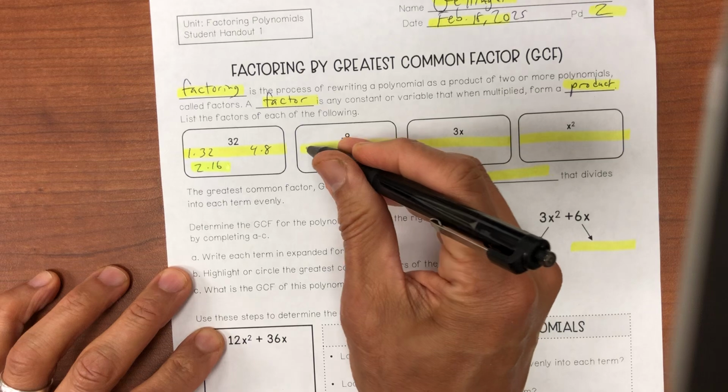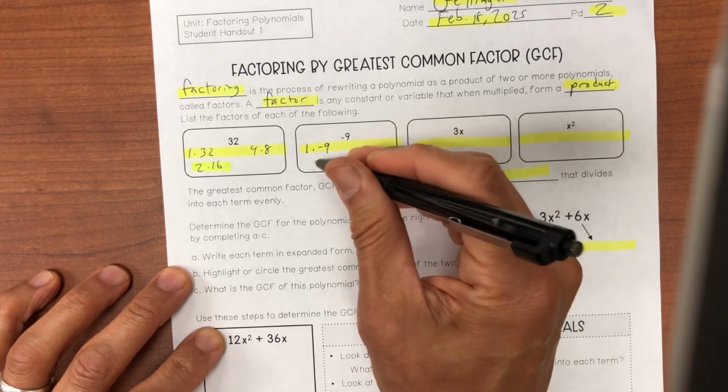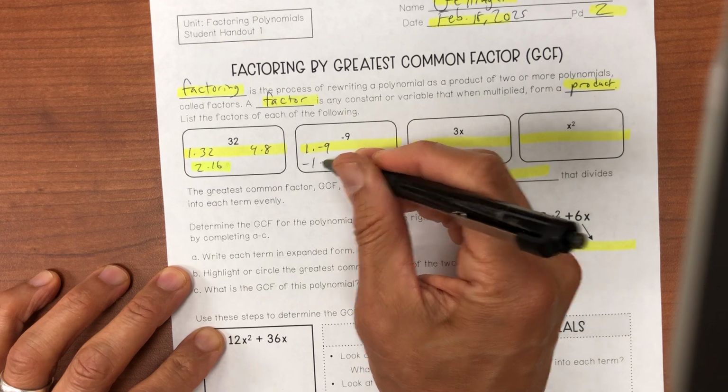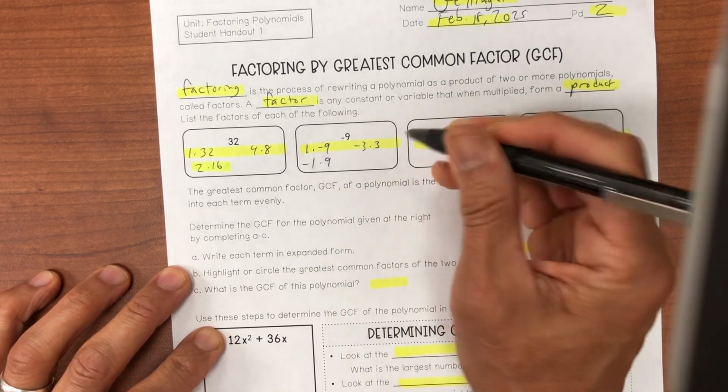Negative 9, we can go 1 times negative 9. We can go negative 1 times positive 9. And we could go negative 3 times 3.